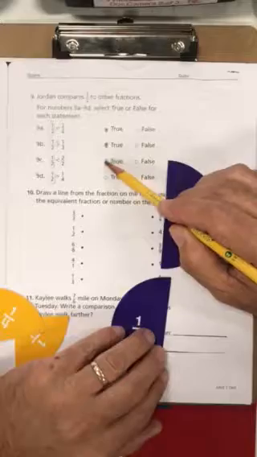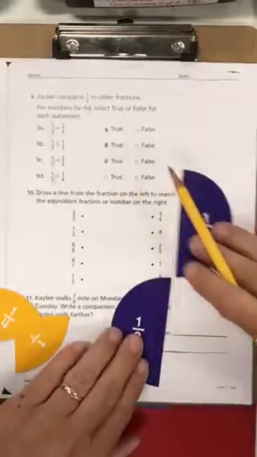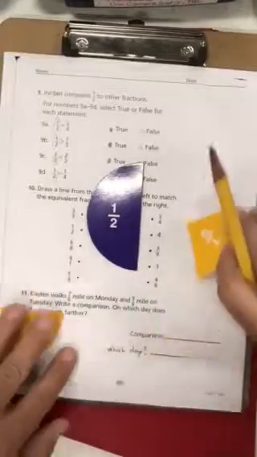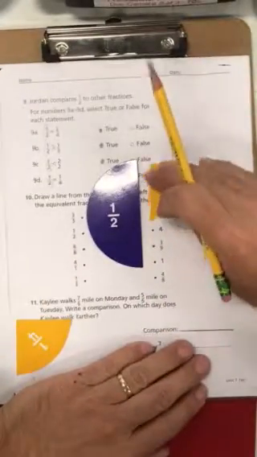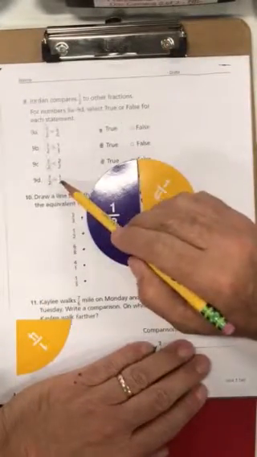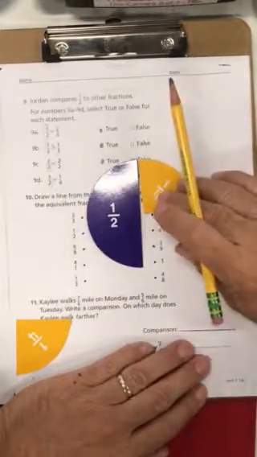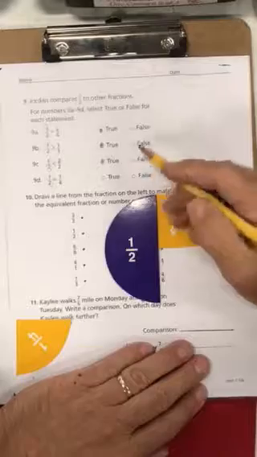So that's true. How about 1/2? Is 1/2 equal to 1/4? No, they're two unit fractions. These are called unit fractions because they have 1 on top. Unit fractions never equal each other. So that's false.